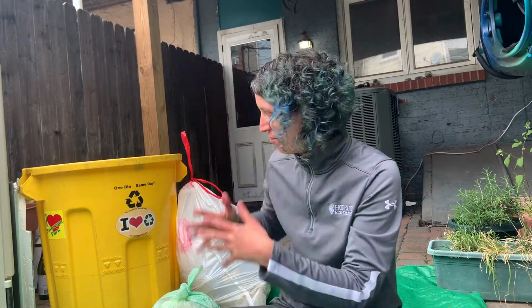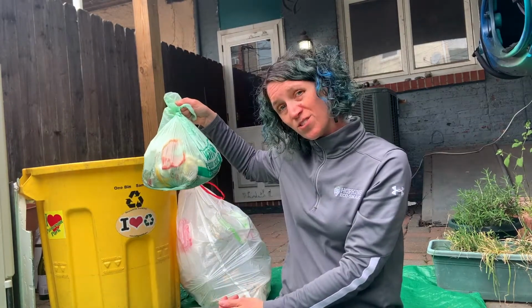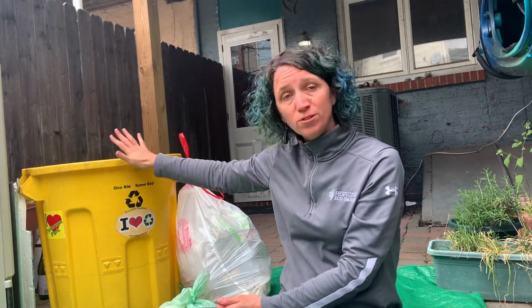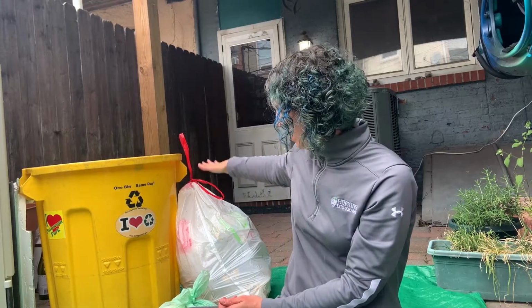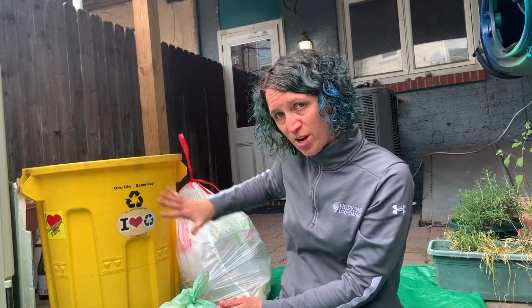Okay, so before we start, one thing I want to point out. I have my compost, just one bag, a full load of recycling, and a full bag of trash. All of this was generated during different time periods. That's okay, because the point of this is to go through each waste stream and see if there are opportunities to eliminate things and reduce waste from the start.